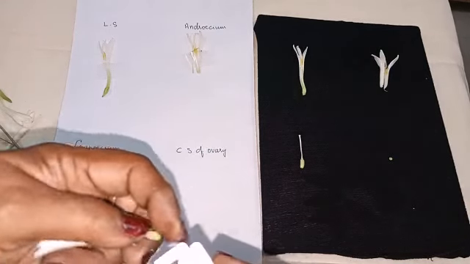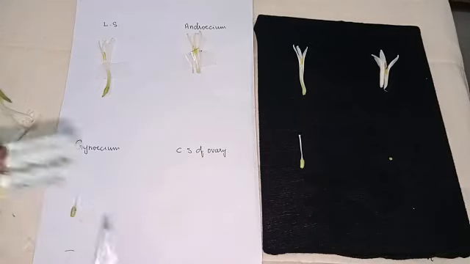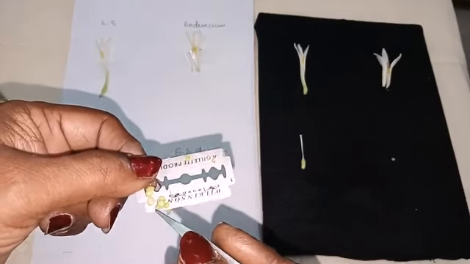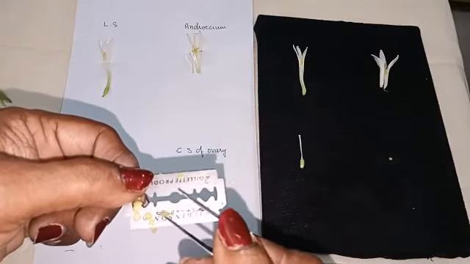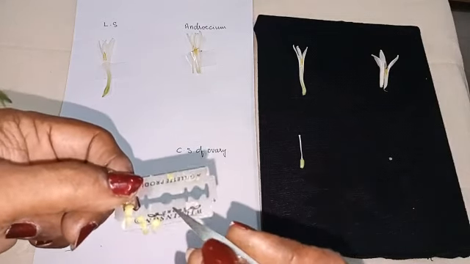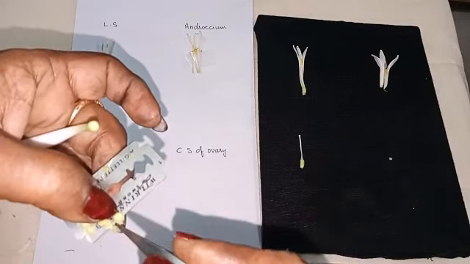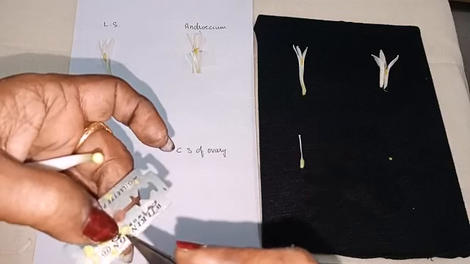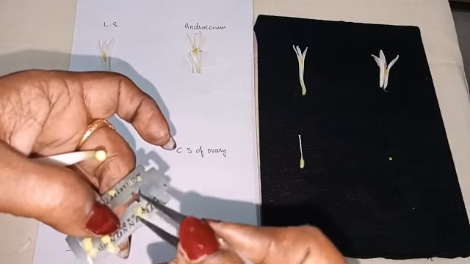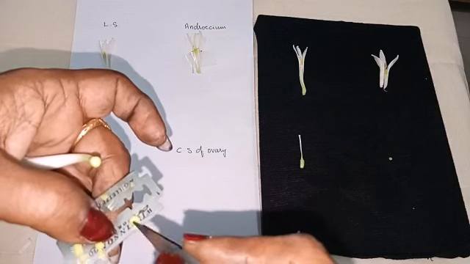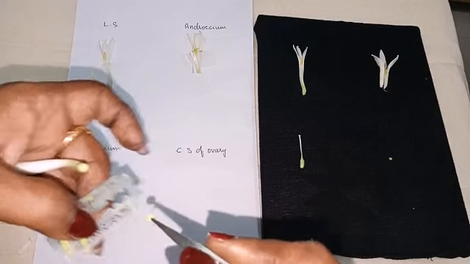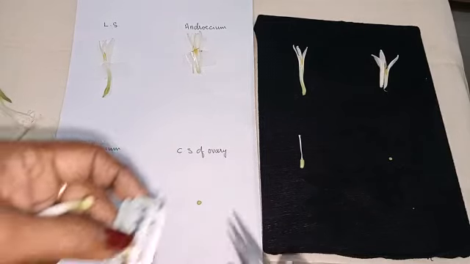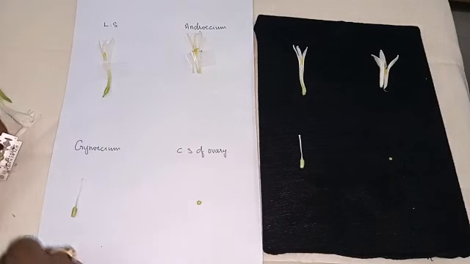So you can take a number of sections. Select the thinnest one. You have to select that one and place it here. You can keep it either on the microslide or on the dissection sheet.